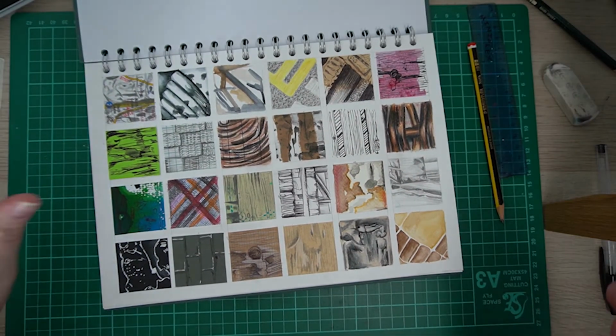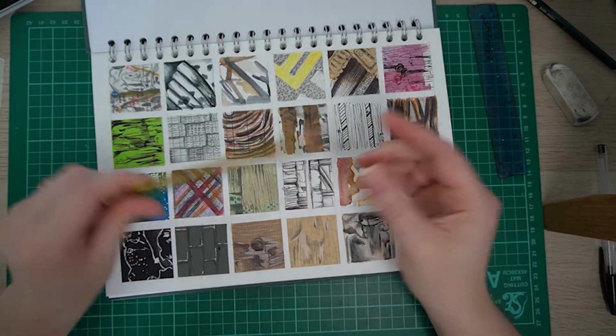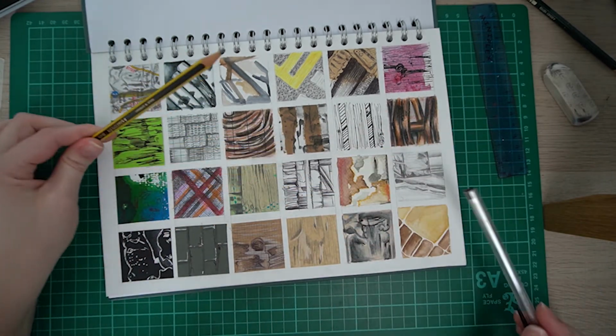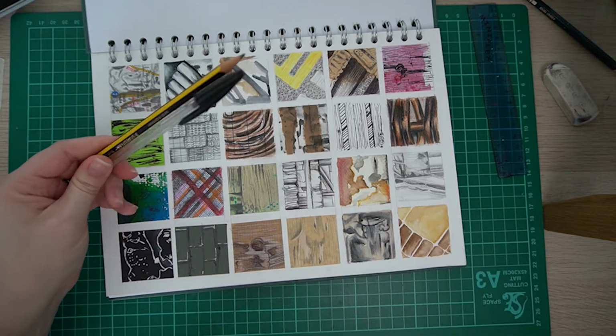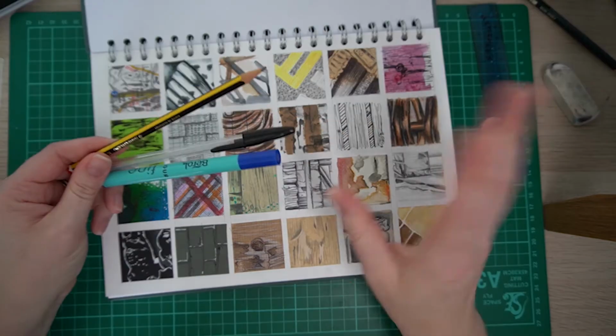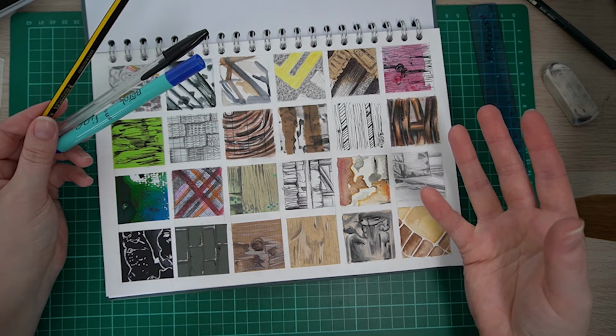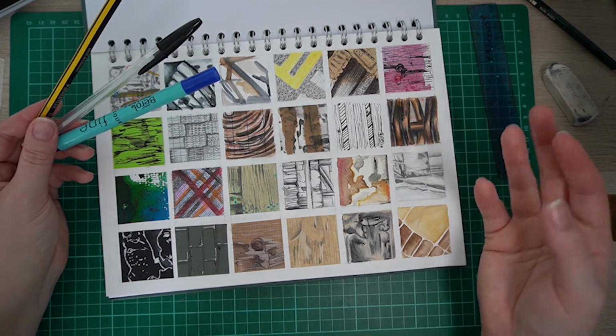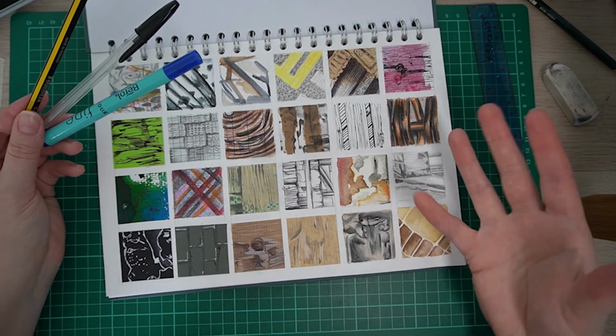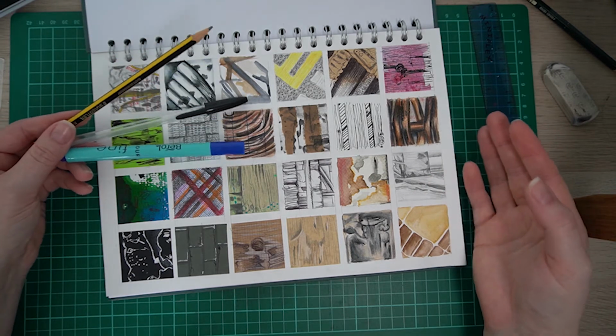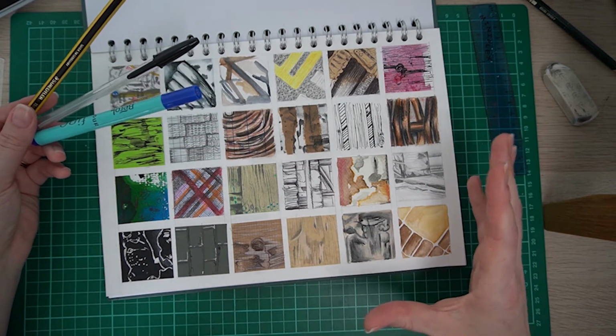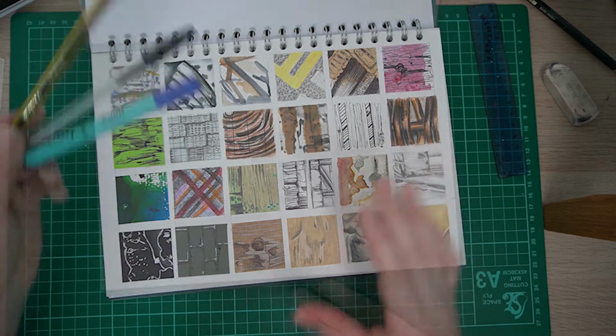I have got quite a range here, but the basic I think you will want is a range of pencils, pen, maybe a fine liner would be a good start. Other things you could add on is colouring pencils, watercolours, but we're going for quite simple materials here. We don't want this page to be overloaded with lots and lots of things.